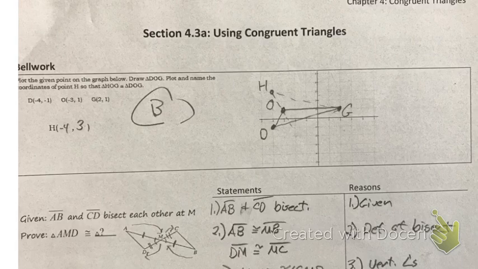OG and OG better be the same length because it's the same line. OG, OG. And finally, GH and GD need to be congruent. GD would be down 2 over 6. Up 2 and over 6 gets us to H.